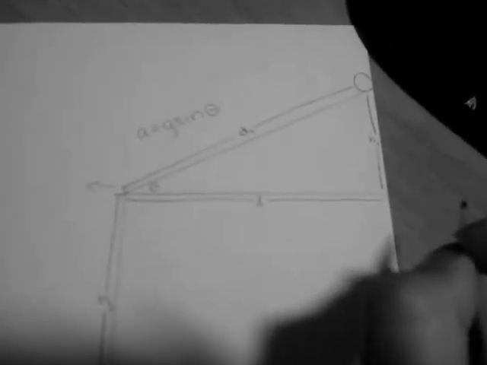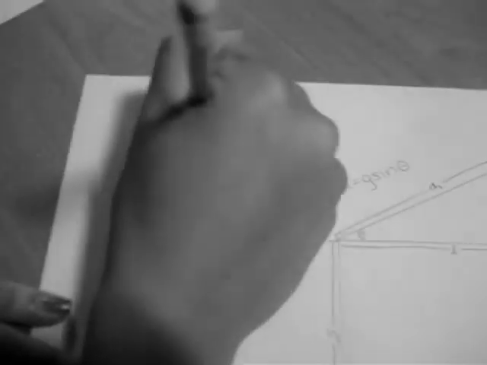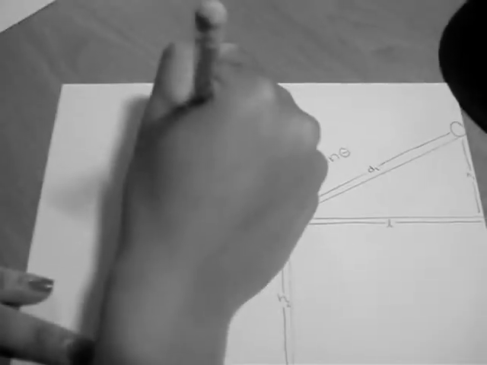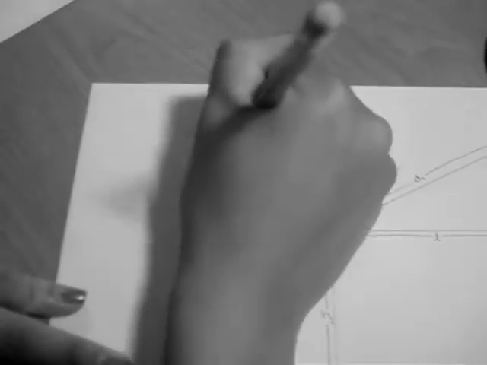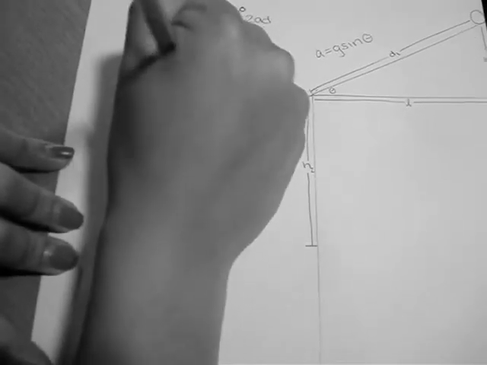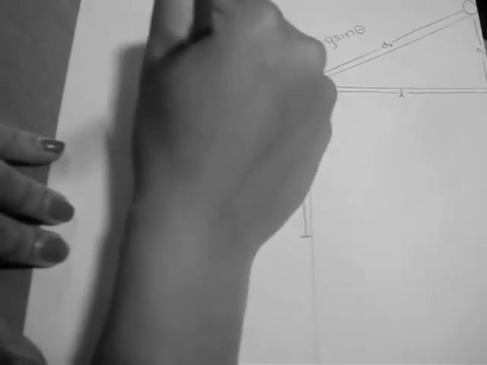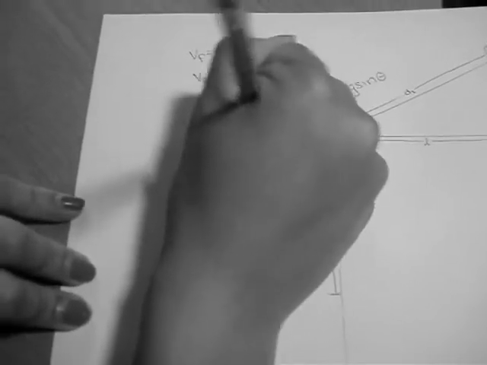Since Vf squared equals Vi squared plus 2AD, and the initial velocity is 0, Vf squared is equal to 2AD, and Vf is the square root of 2AD. And if we plug in A as g sine theta, the equation is equal to the square root of 2g sine theta d.